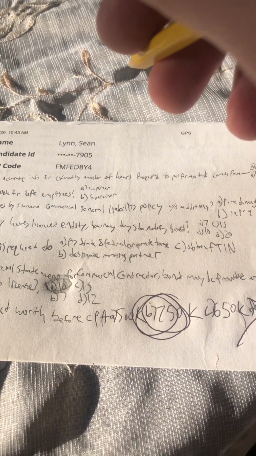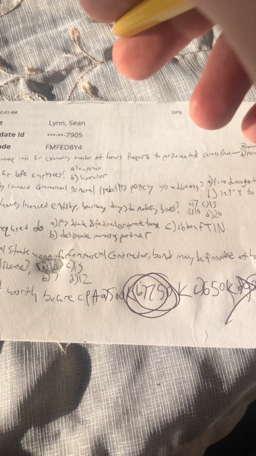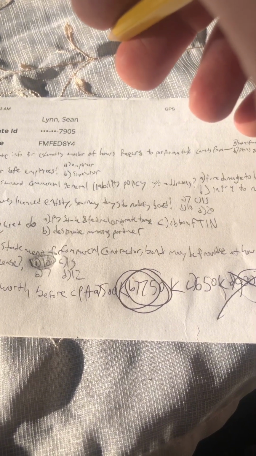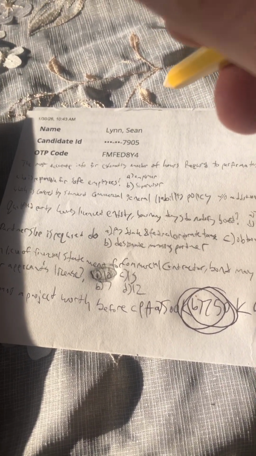Goodbye. 66 for Tommy. And a tie for third.